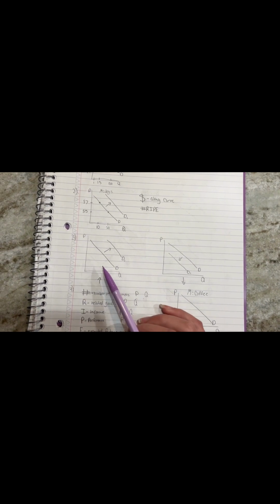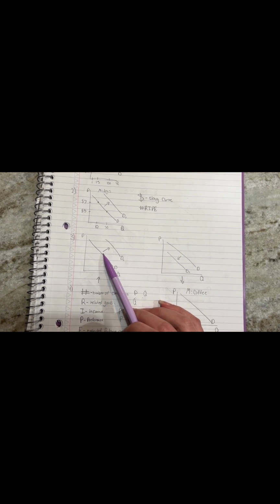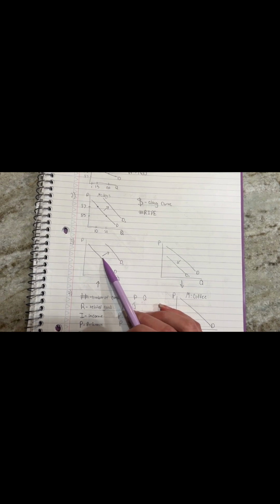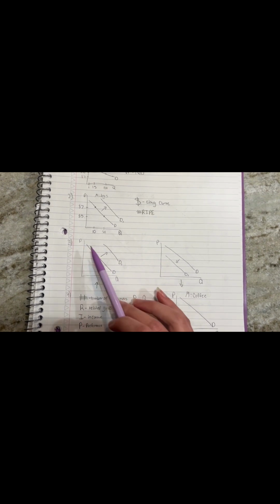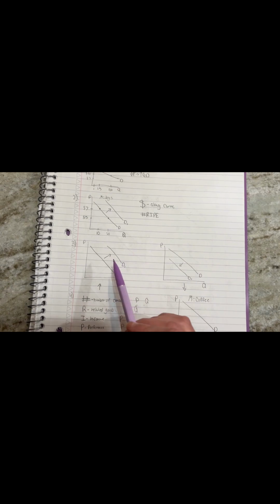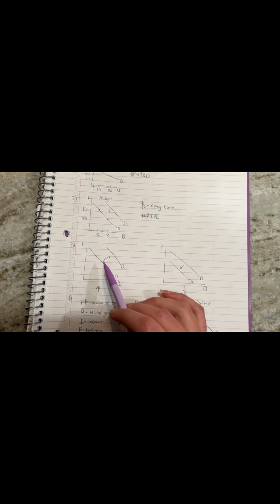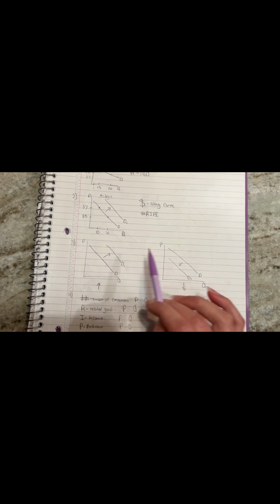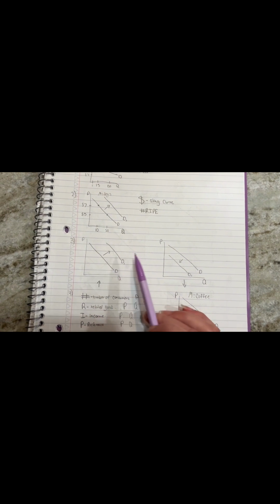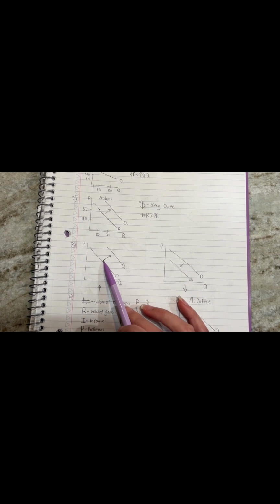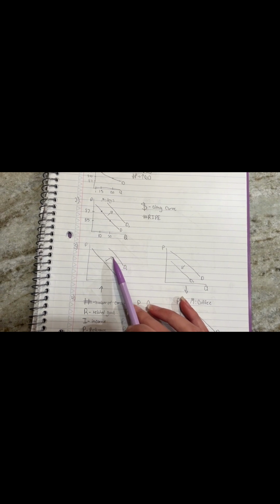So an increase in demand would look like a shift right of the original demand curve. Instead of saying up, you would have to say right. Going right would be increasing, and going left is decreasing.